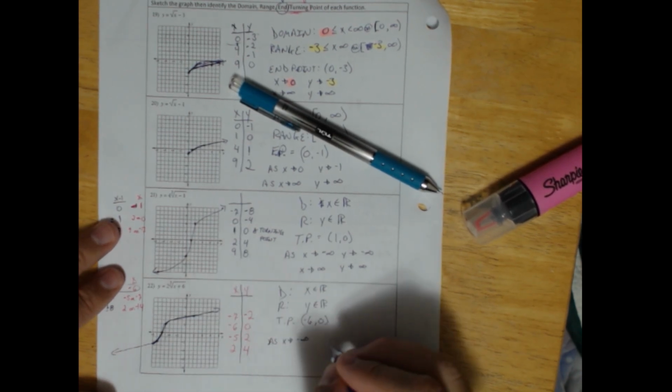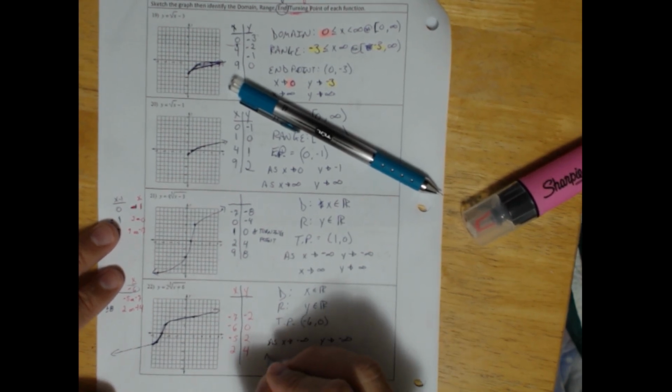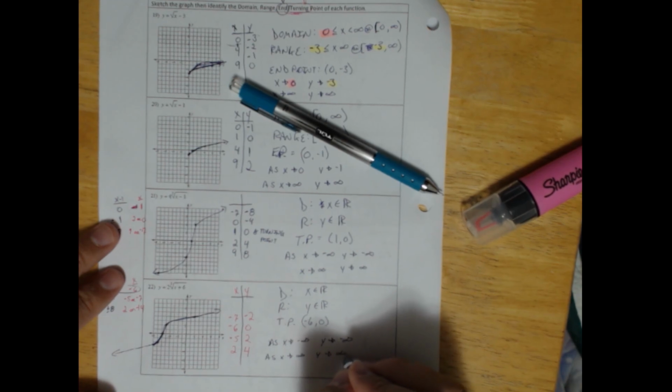So as x approaches negative infinity, y is also going down and approaching negative infinity as well. And then as x approaches positive infinity, y is going up and approaching positive infinity also.